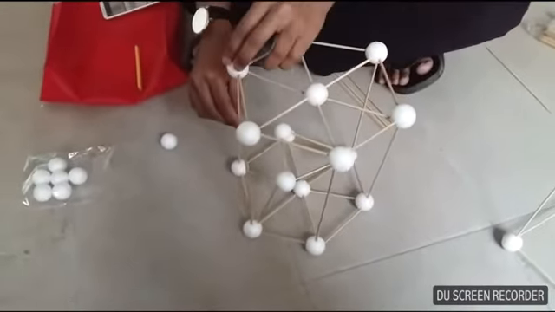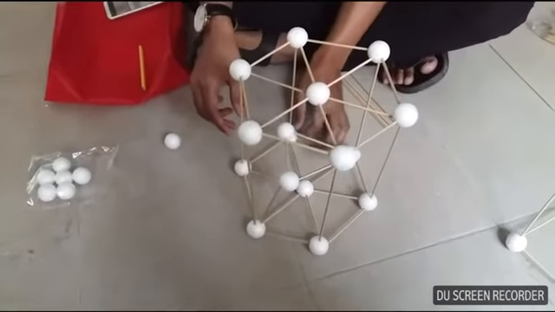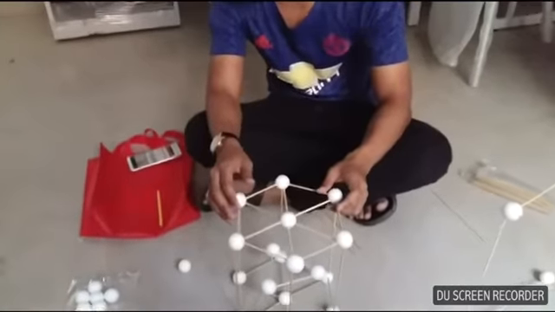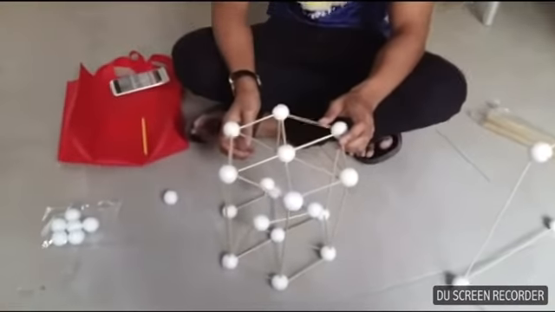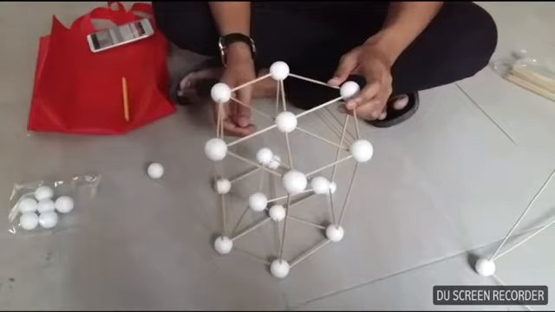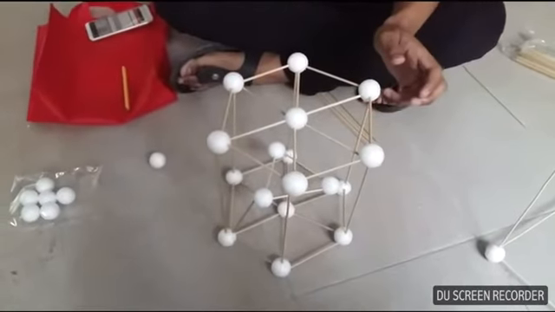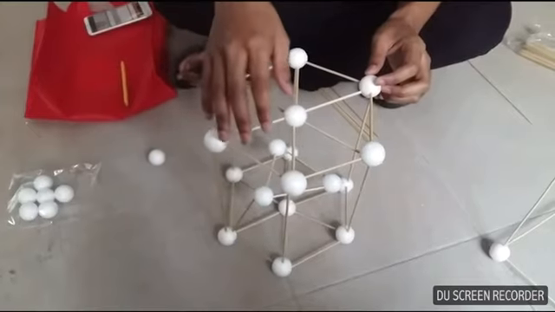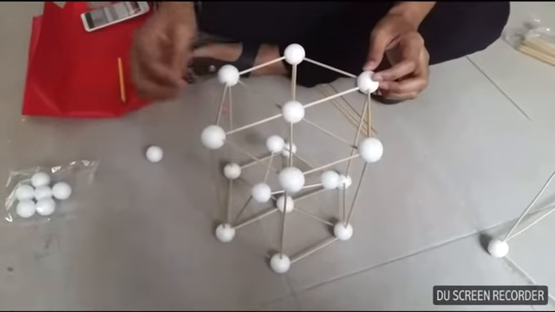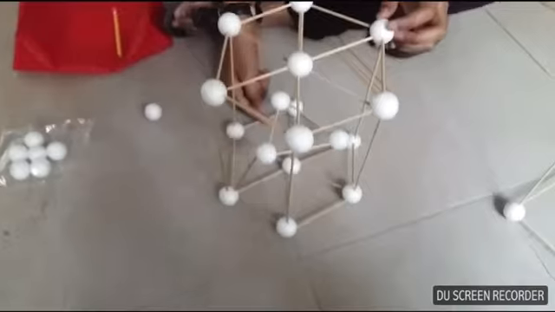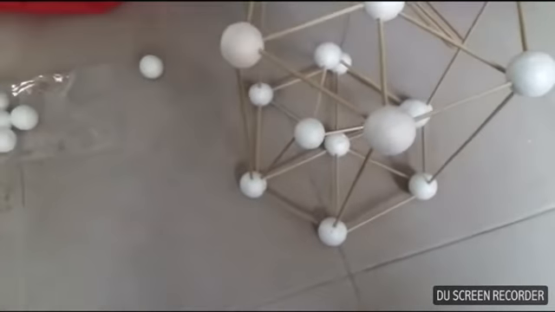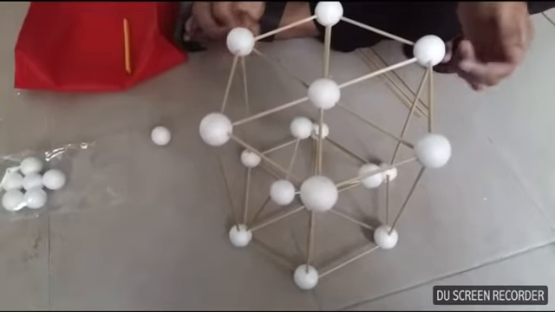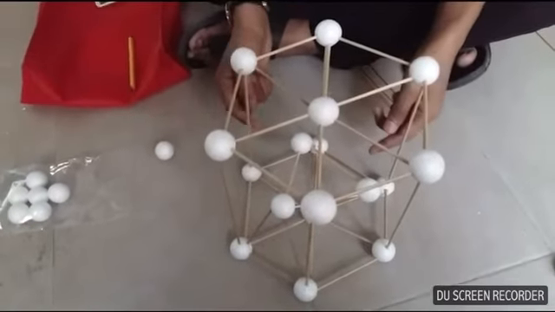Layers of spheres are packed so that spheres in alternating layers overlay one another. It is called close pack because of the A side, B side, and another A side. So the B side and A side overlay one another.